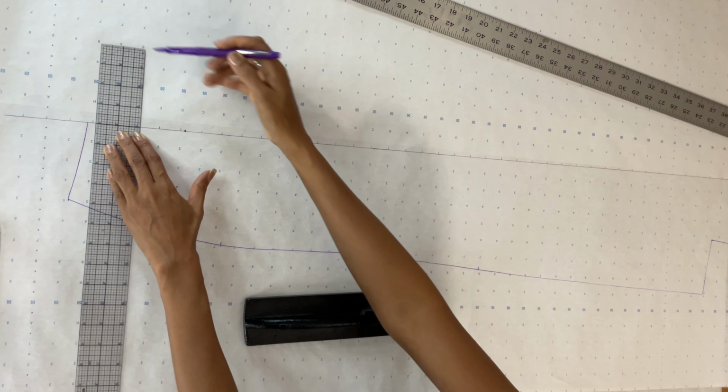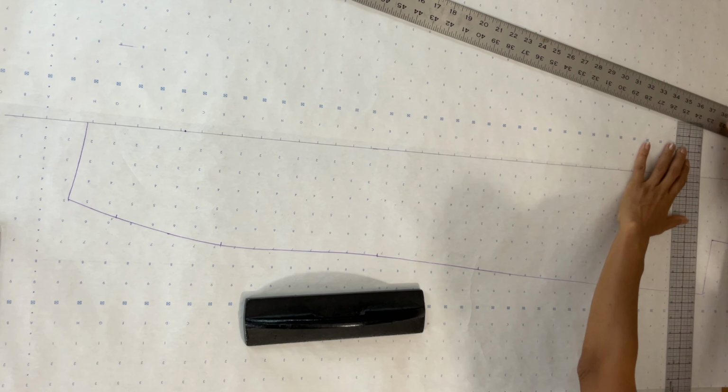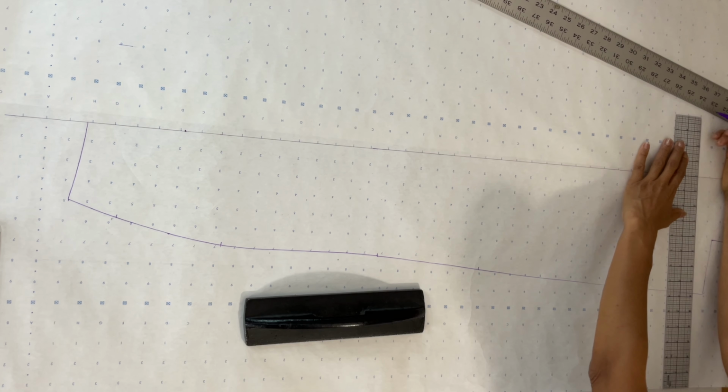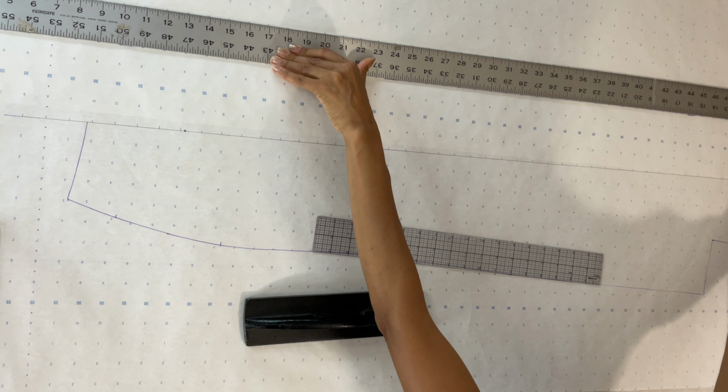The next step is that you will create a line that is going to be parallel to that first line, and you need it to be 4 inches wide from that first line. Then after you've done so, you need to create another line that is also going to be parallel to that one, 4 inches apart. So you should have 3 lines right now on the paper with 4 inches between 2 of those lines.